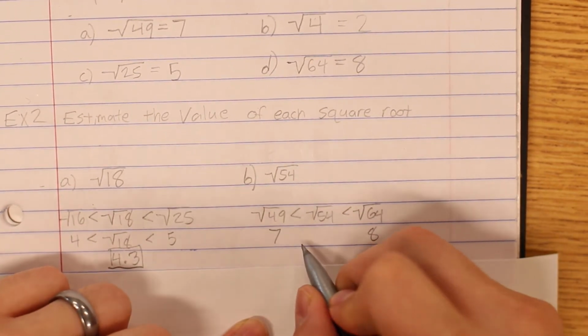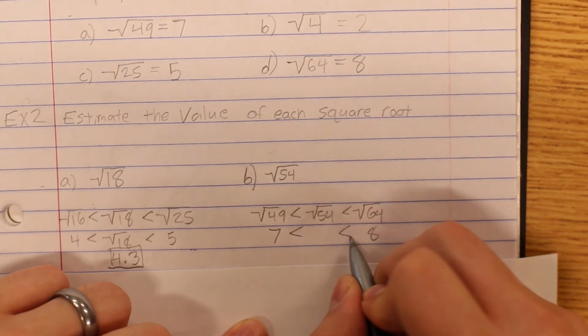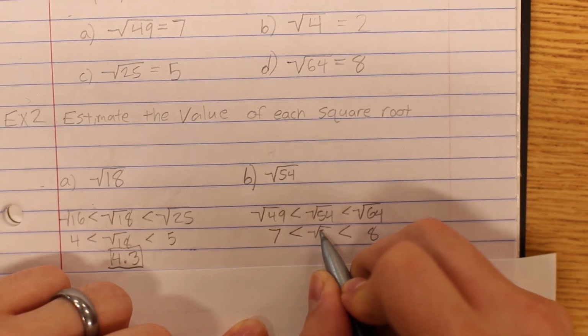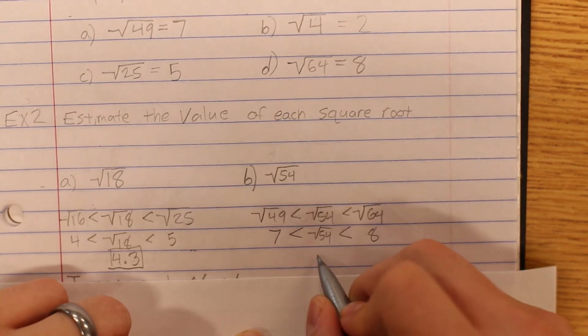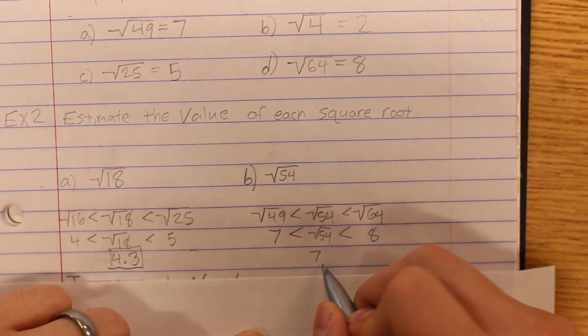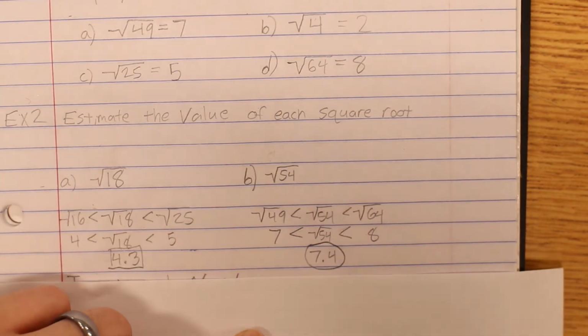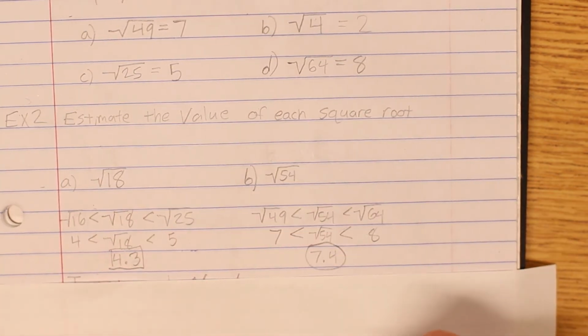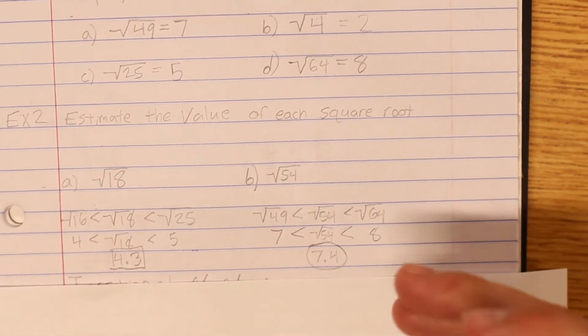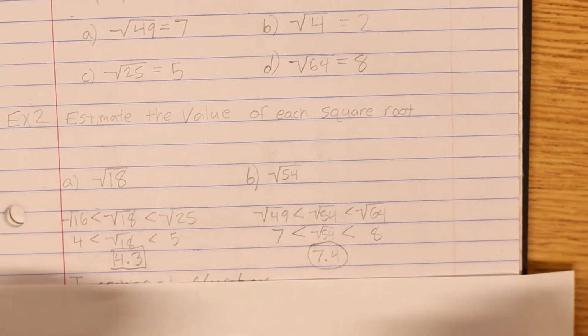So we could say that the square root of 54 is maybe 7.4, maybe? That's a good estimate right there. So there we go. That's what you do, you estimate. You find out what this square root falls in between, okay?